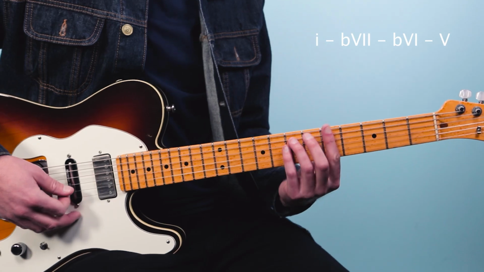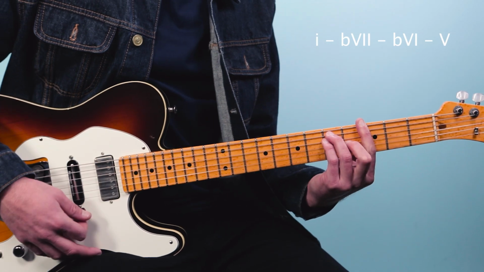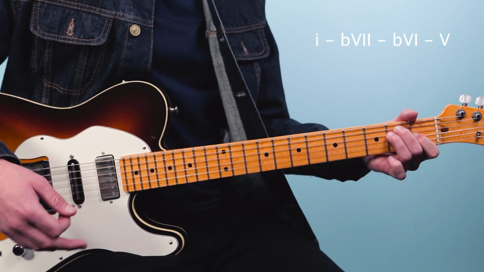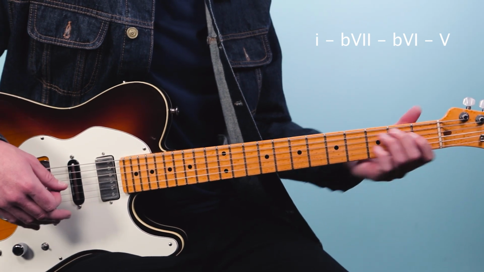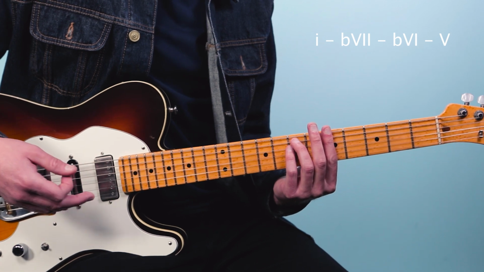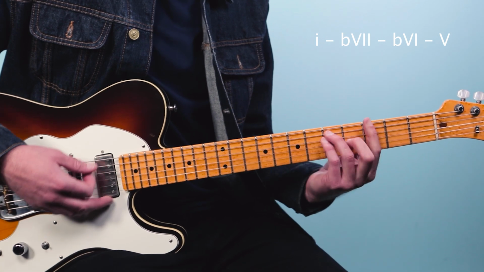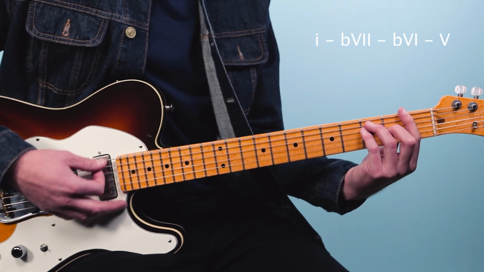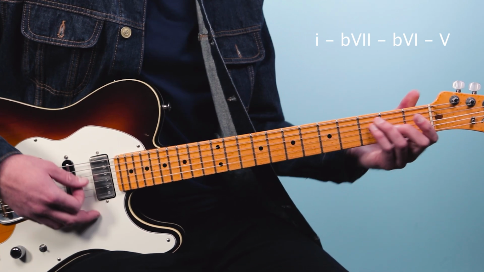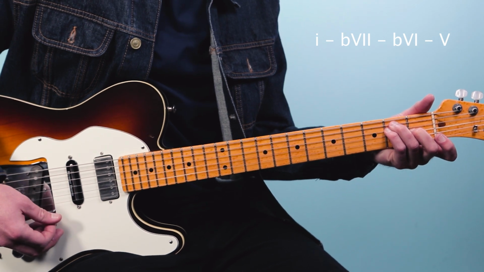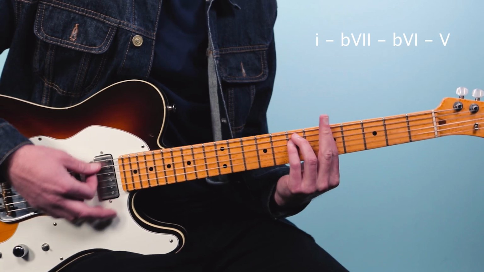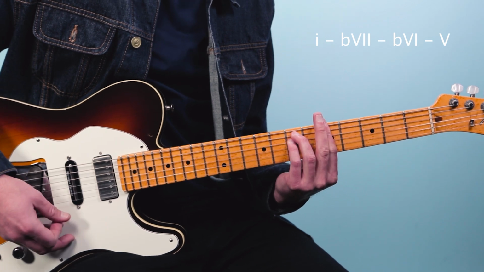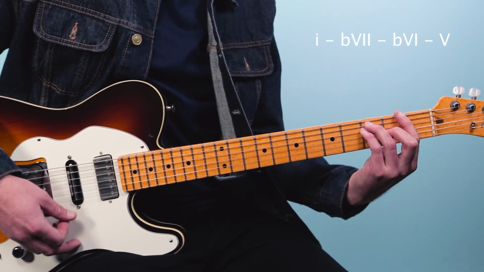Finally, for number 5, we have the 1, flat 7, flat 6, 5 chord progression. Now this progression is similar to the second one we looked at that was used in Stairway to Heaven and Dream On, where we had the 1, flat 7, flat 6, then we went back up to the flat 7. The difference here is that flat 6 walks down. It keeps going down to the dominant and then back to the 1 chord. So A minor, G, F, E.